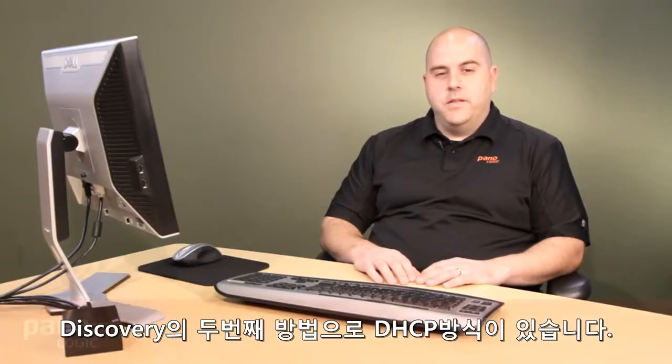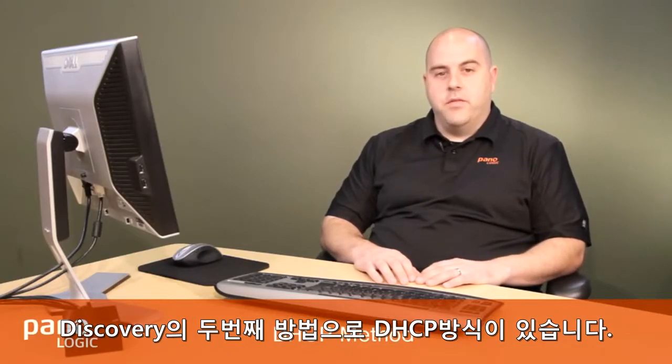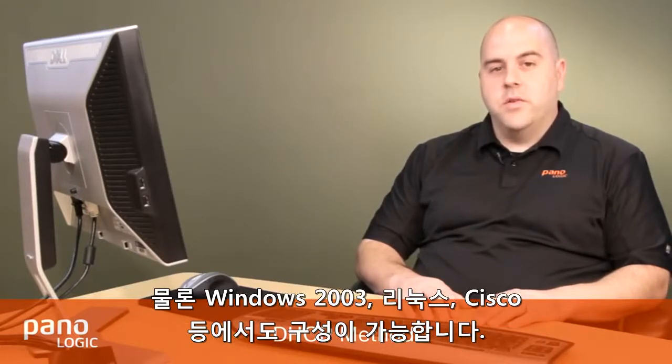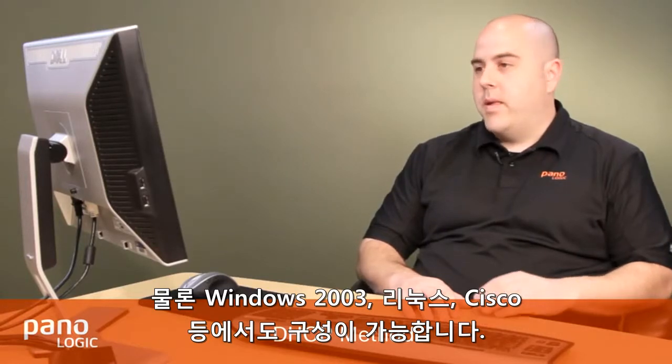The second method is the DHCP method of discovery. This allows you to add a vendor class to your DHCP server to pass the Pano controller's IP address to the client device when it's connected and gets an IP address from DHCP. In this example, we're going to show you Windows 2008 R2 configuration, but we also support Windows 2003, Linux, Cisco, and various other types of DHCP configuration.